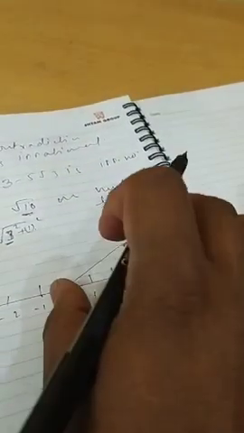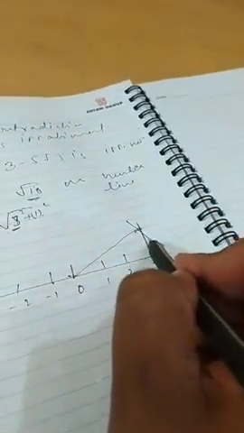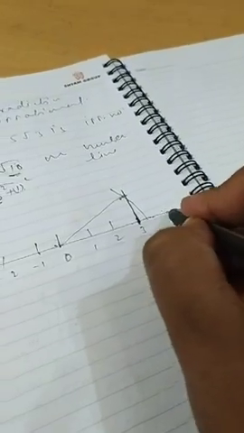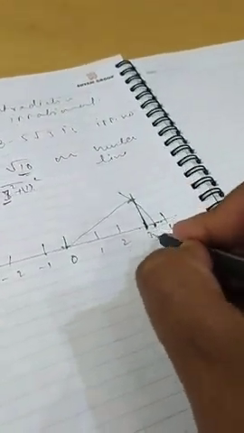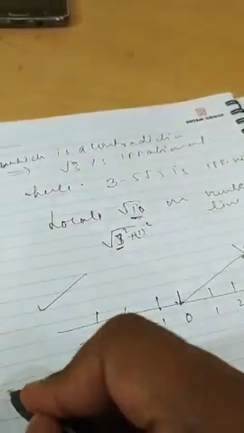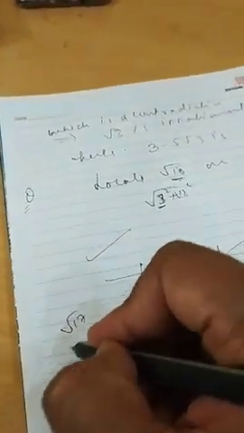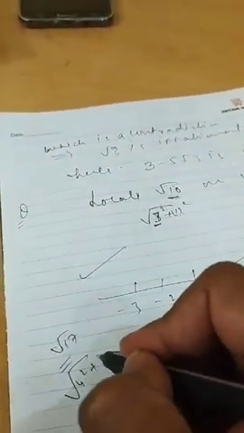Now we will use this compass and we will cut a mark like this. So this will be the value of under root 10. You can locate under root 17 also, like 4 square plus 1 square similarly. So this is how you have to locate these types of numbers.